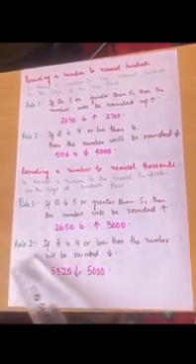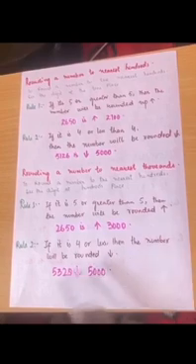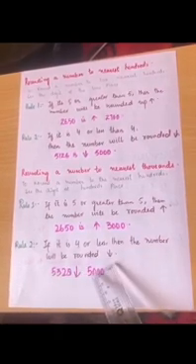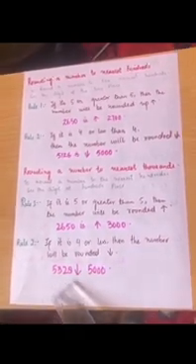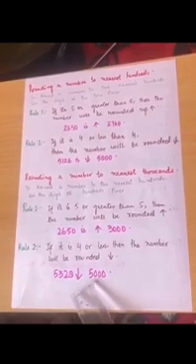Rule number 2. If it's 4 or less than 4, the number will be rounded down. 5326 will be rounded down to 5000.